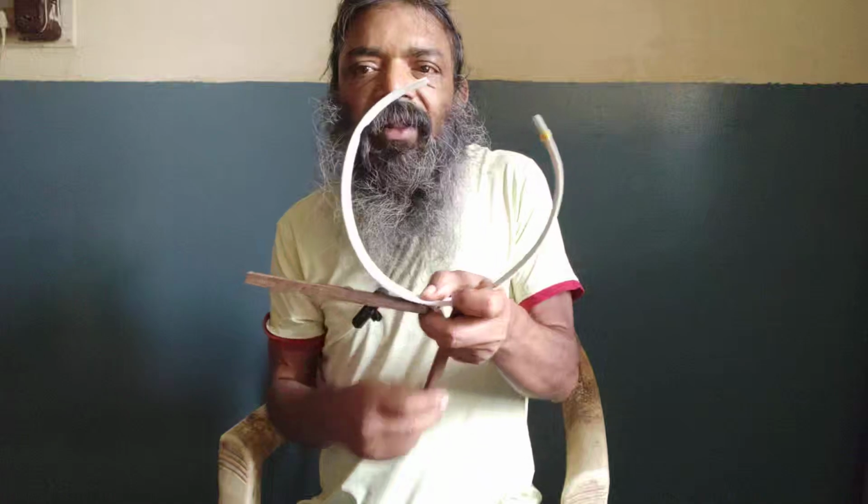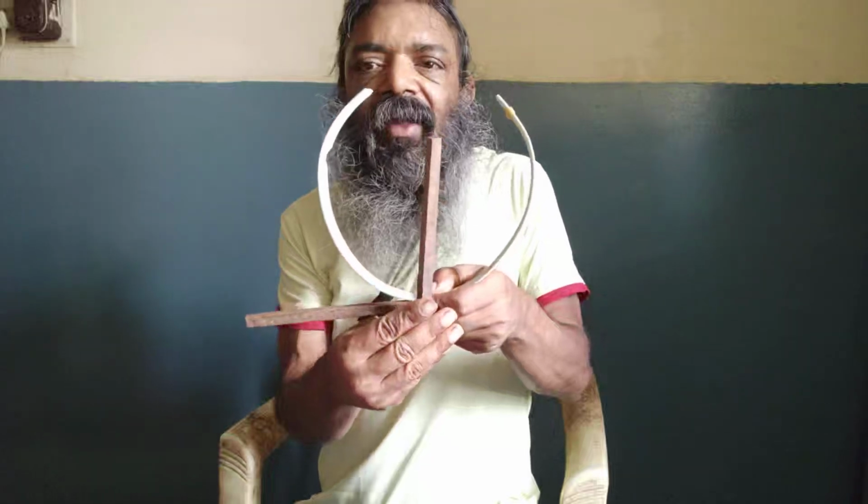This is a parabola, with this as the origin, this the x-axis and this the y-axis. The equation is y equal to x square, or y equal to alpha x square.